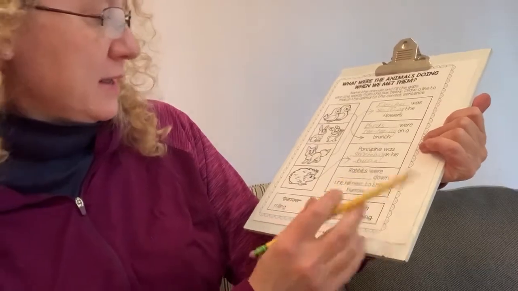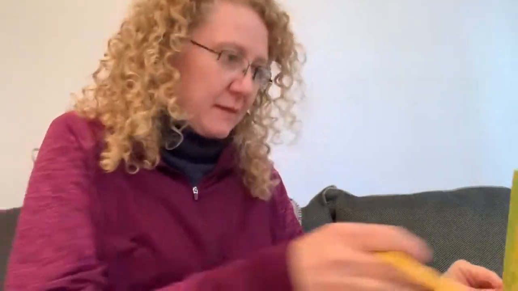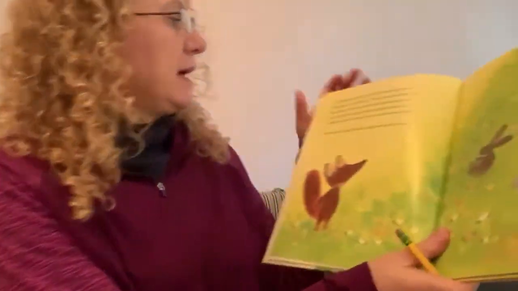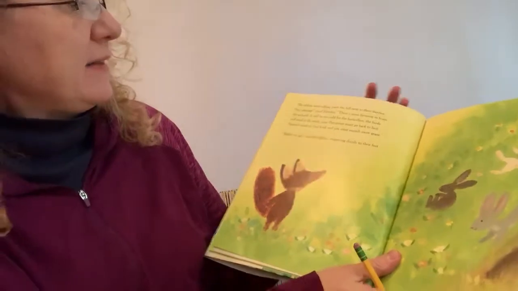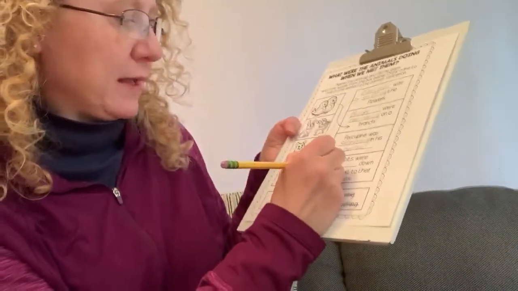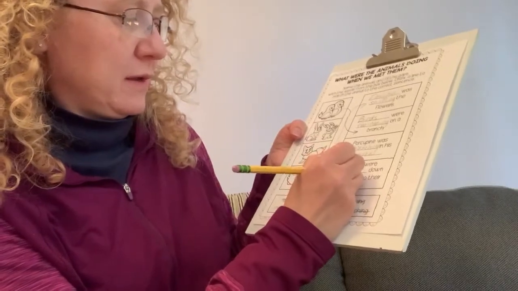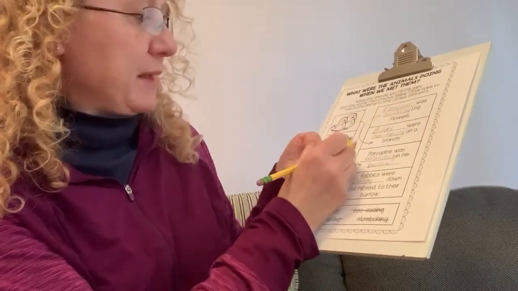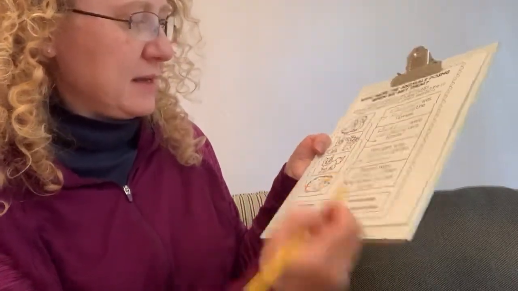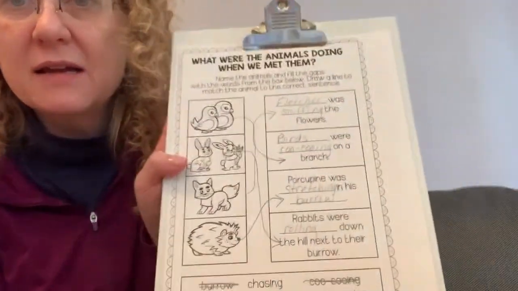Rabbits were, and I remember them rolling down the mountain. Let's see if I'm right. And it says right here, rabbits were rolling down the hill next to their burrow. So I'm going to write the word rolling right there and make my arrow go down to that section.